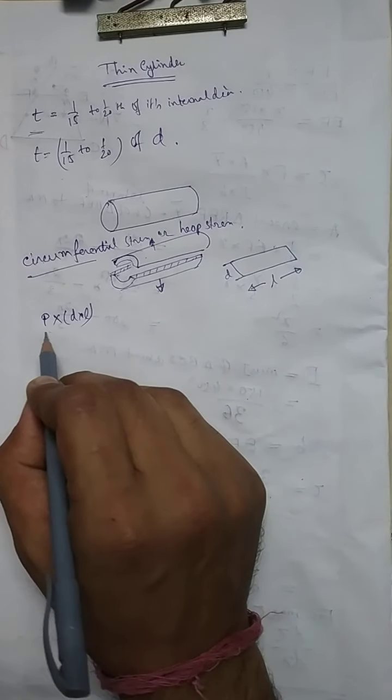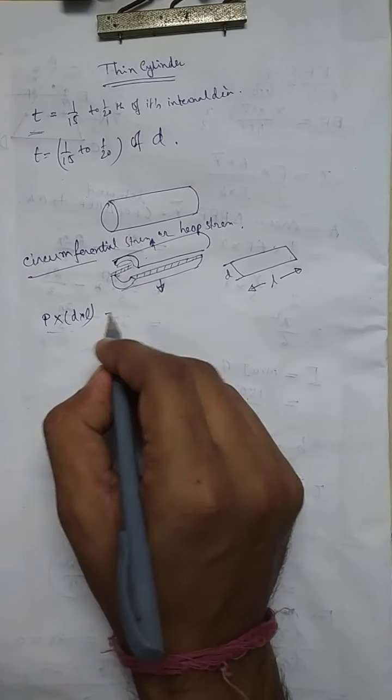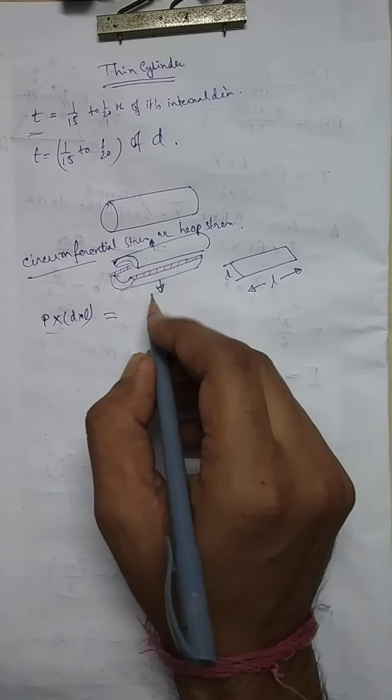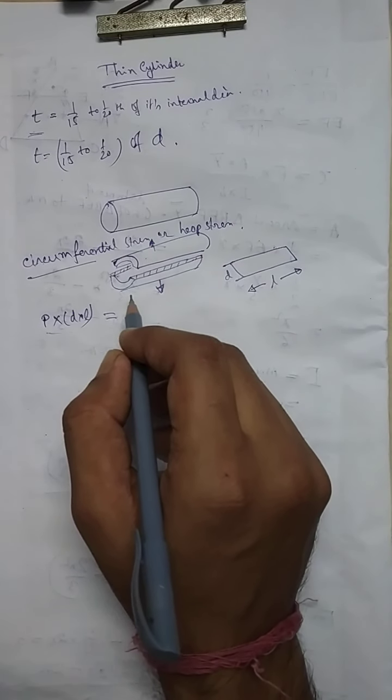So the force is equal to the resistance force of the cylinder wall.